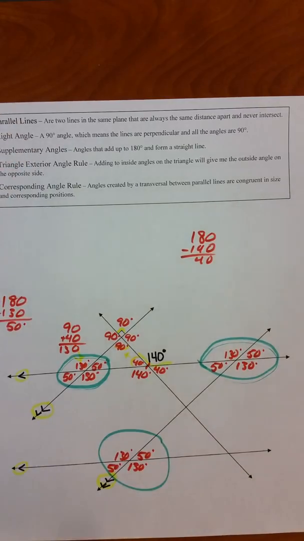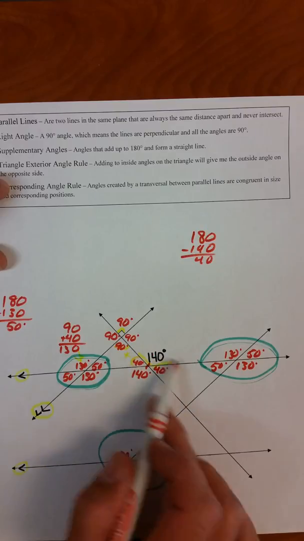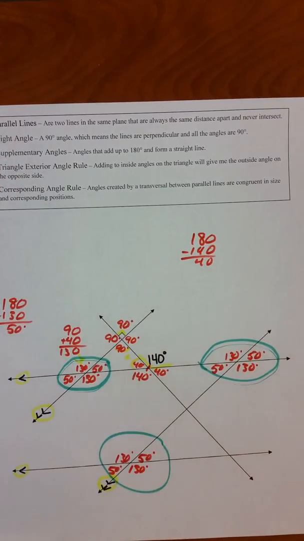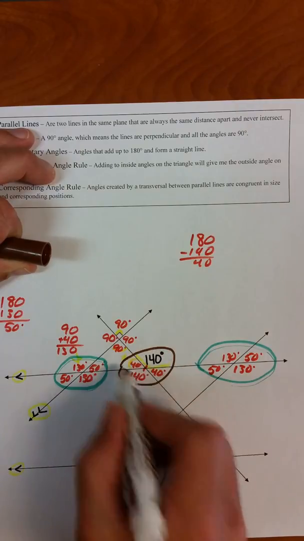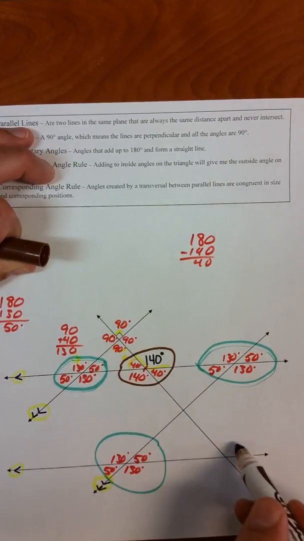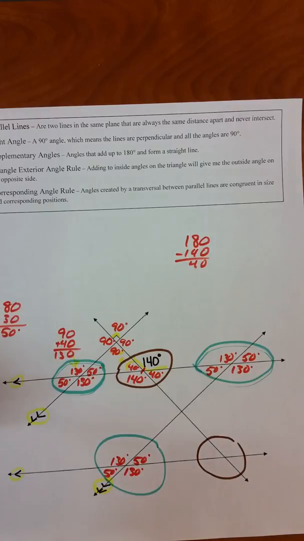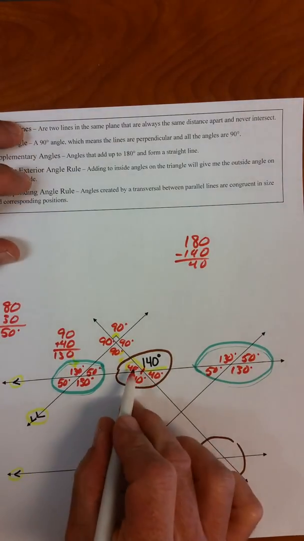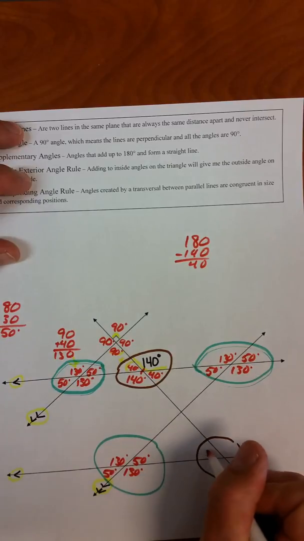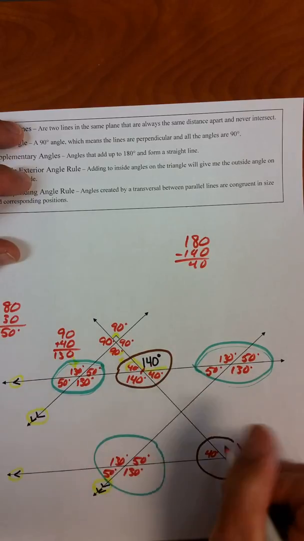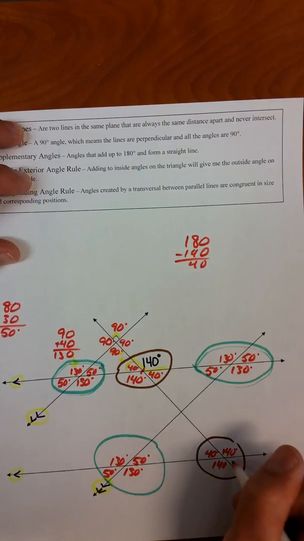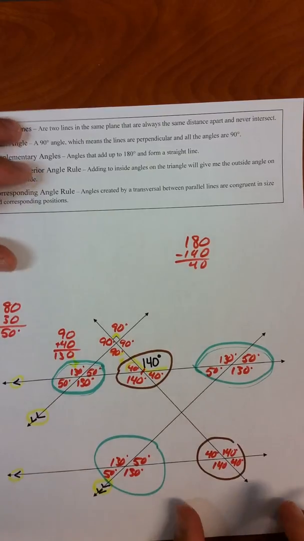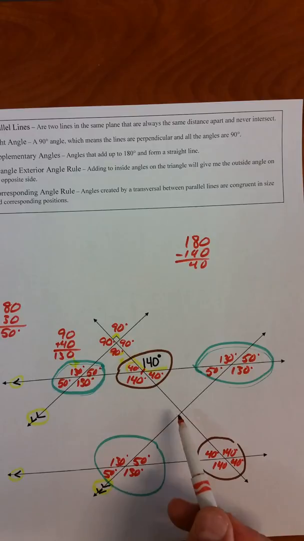Okay. Also, these angles right here, which I'll do in brown, transfer straight down into this section right here. So let me fill those in. The first upper left is 40, the small one. And then across the big one is 140. Then we have 140 and 40. So now all I need is these middle angles here.